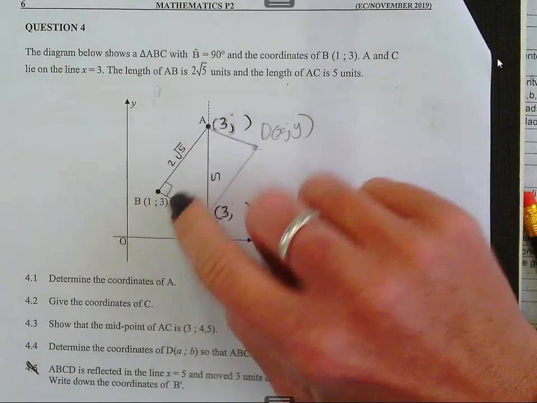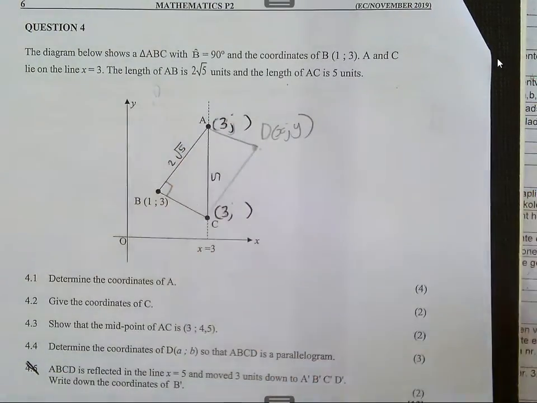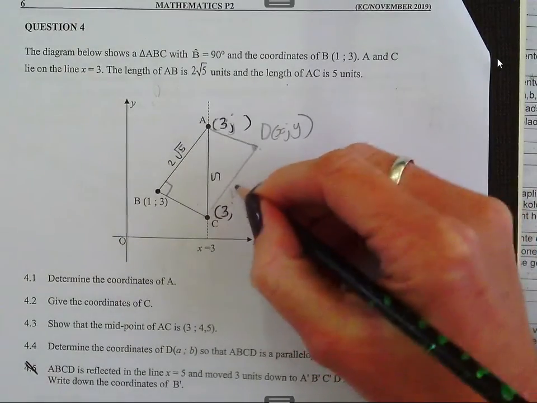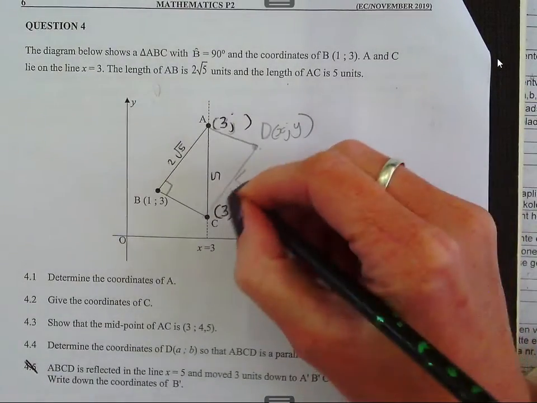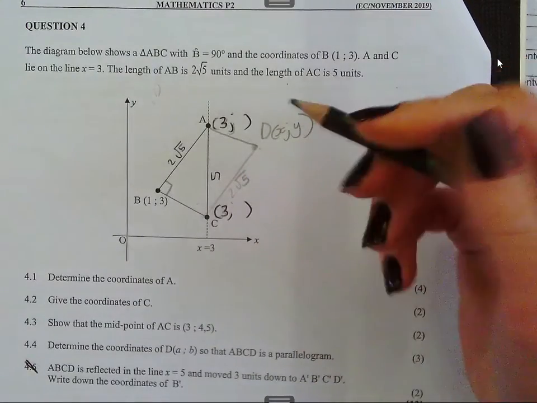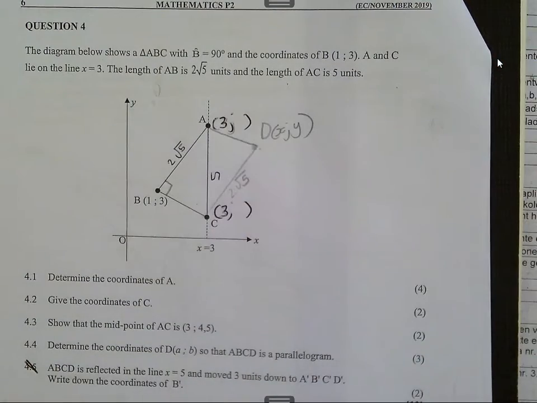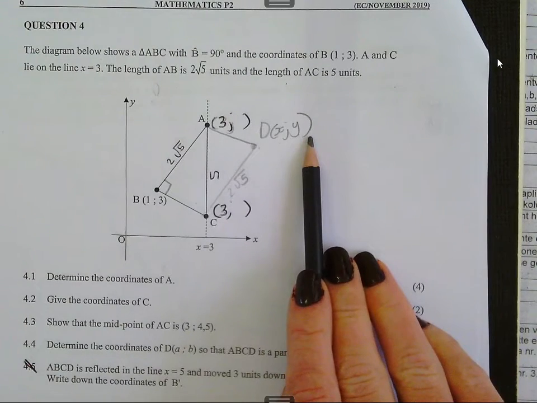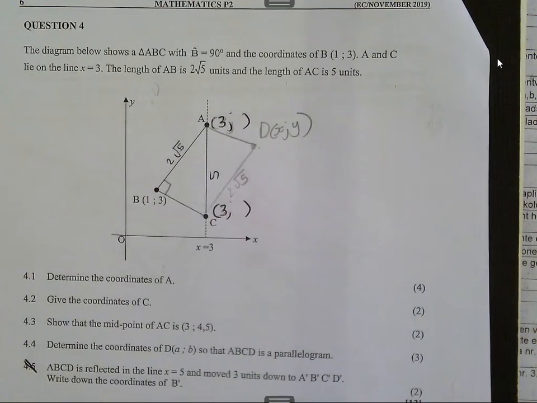So many learners would say, I know because this is 2√5, this must be 2√5 as well. No? That makes sense. And then substitute into the formula, and then you get stuck because you'll have an unknown x and you'll have an unknown y. You won't be able to solve it because it's one formula.